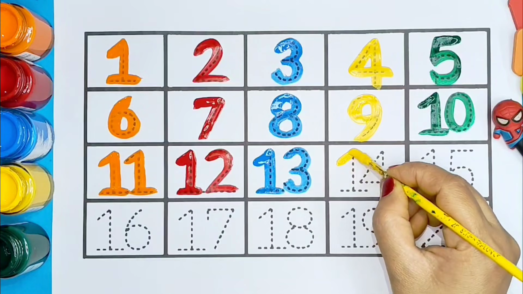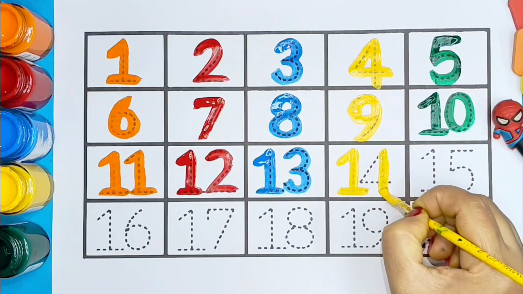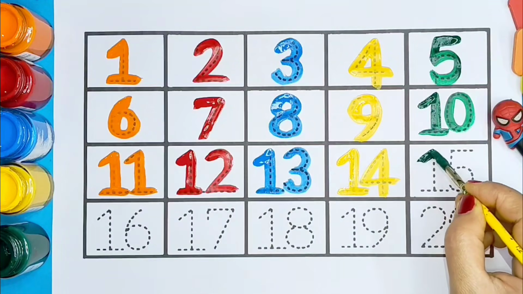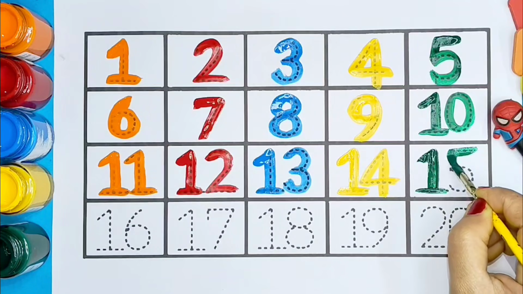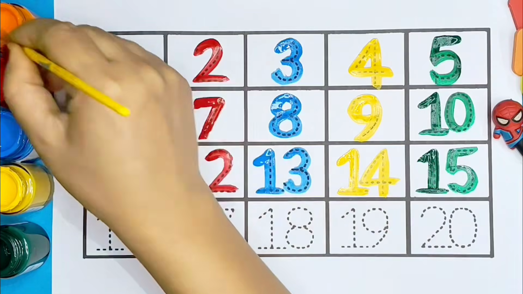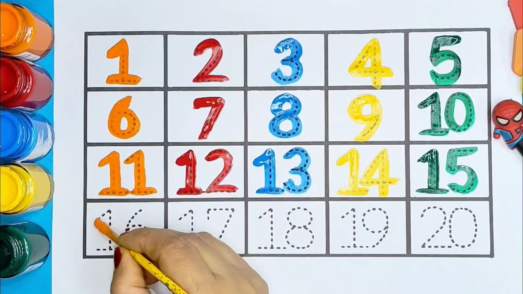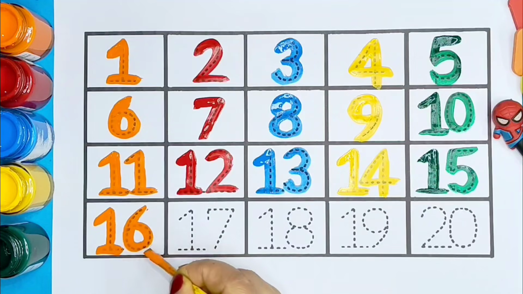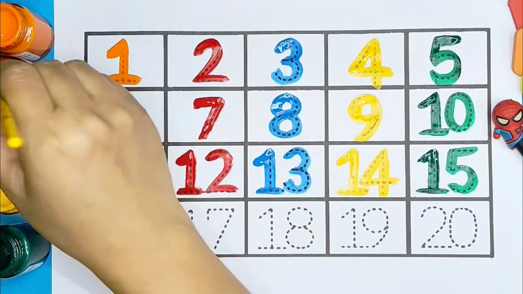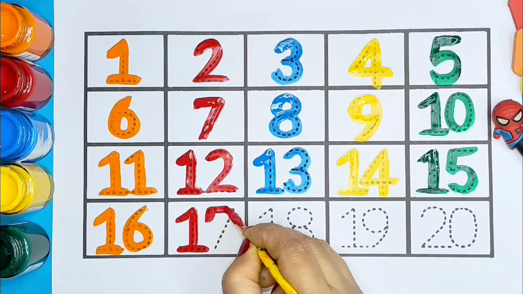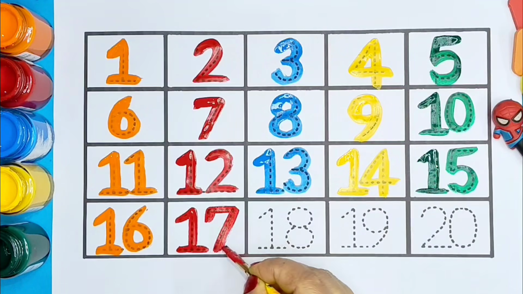Yellow color. 14. Dark green color. 15. Orange color. 16. Red color. 17.